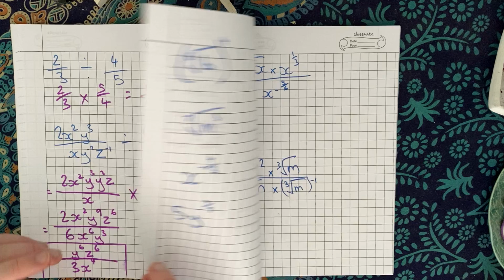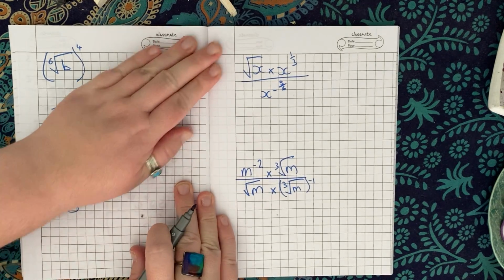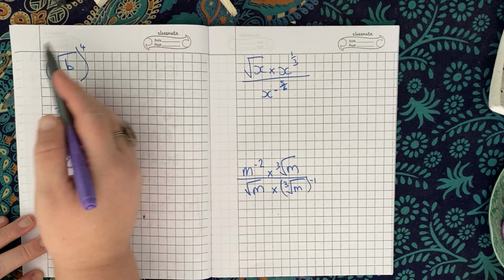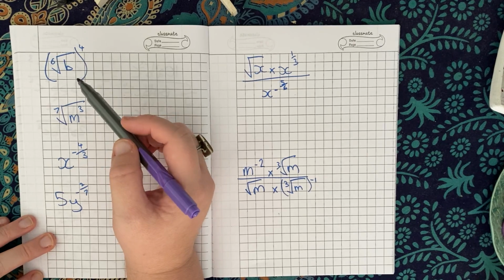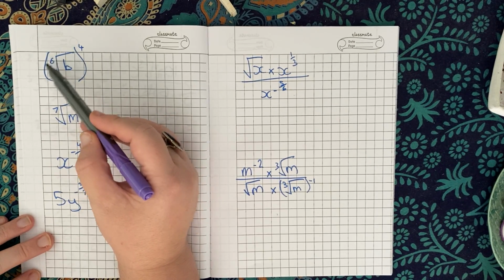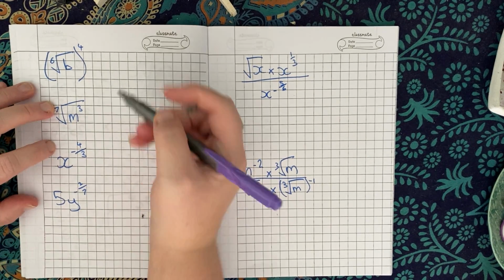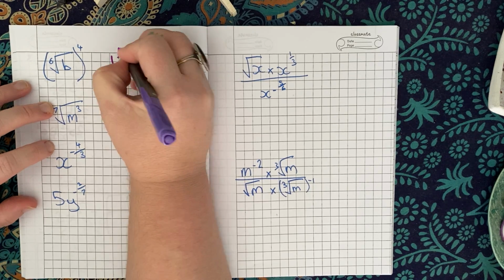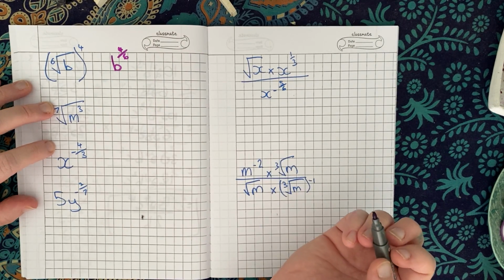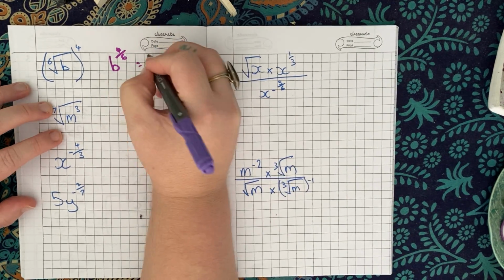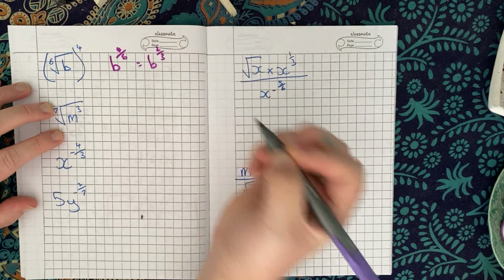All right, now let's have a look at some of our fractional indices. So the rule is that if this was a fraction, this number here belongs on the bottom of my fraction. So another way to write this is b^(4/6). Now this is not simplified, is it? This is the same thing as b^(2/3), right?